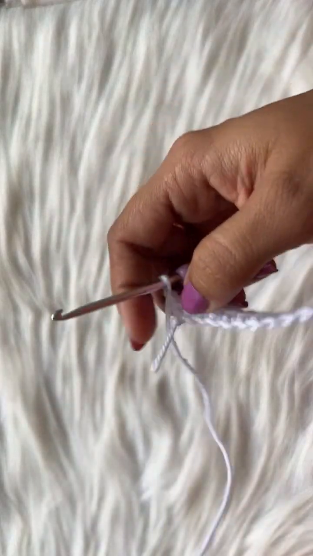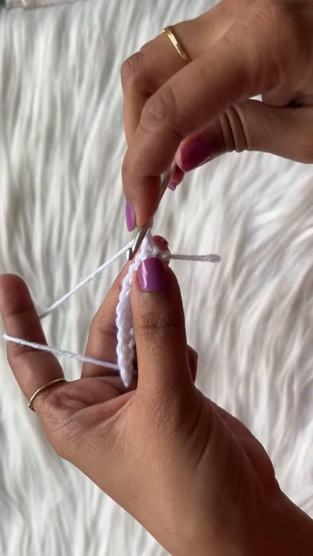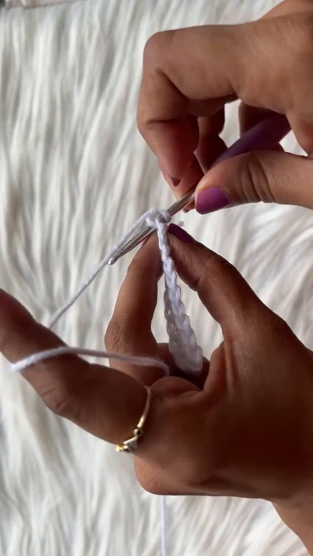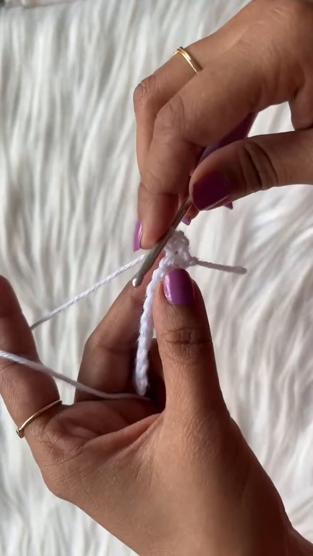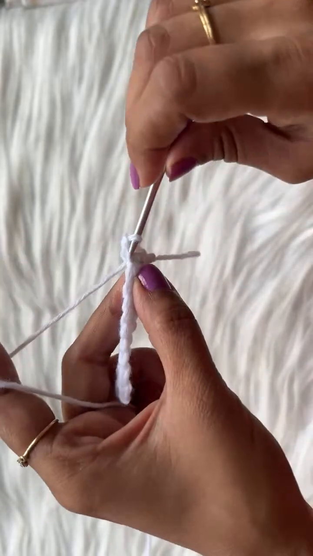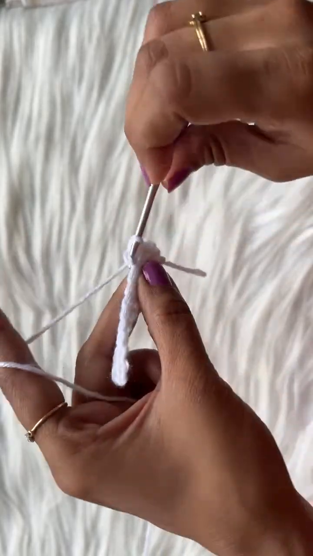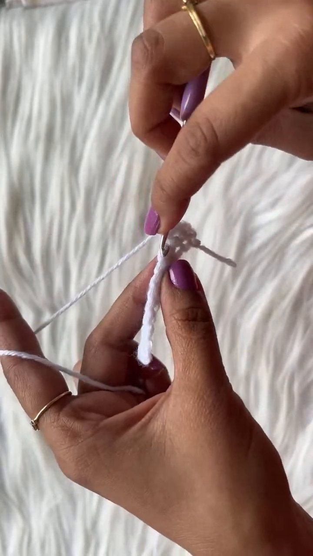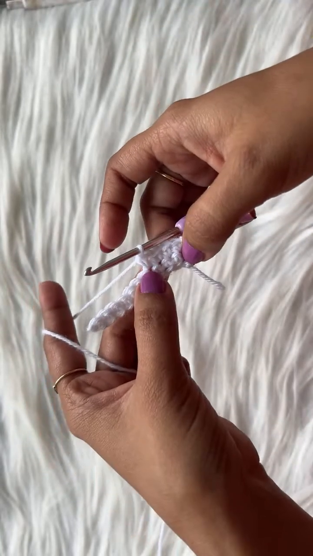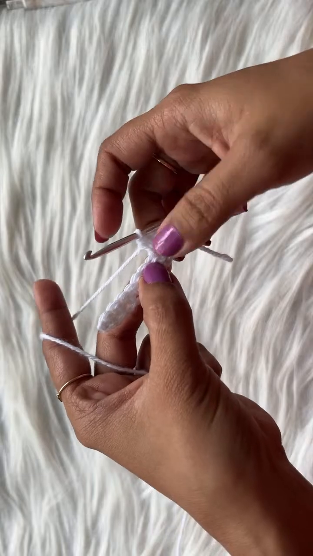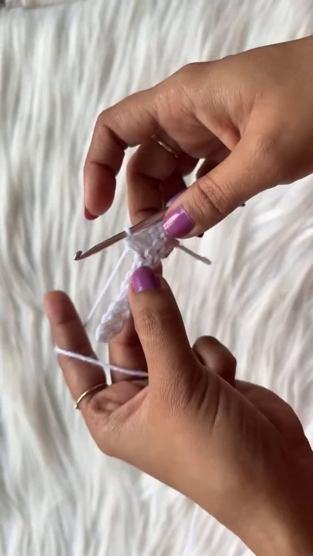So let's do the first 5 stitches with white color. Insert your hook in the first stitch, pull the yarn through it outside and do a single crochet, 1. In the next, do 1 single crochet, 2, 3, and guys 4. Now since there are 5 white stitches, in the 5th one there will be a slight variation, because in the 5th one we will be doing a color change.